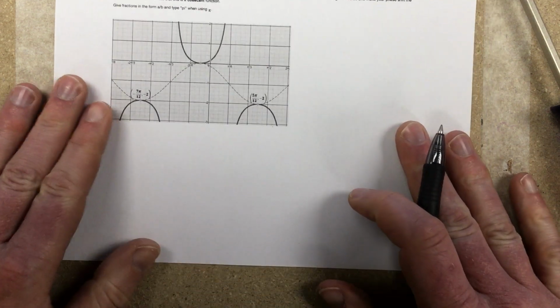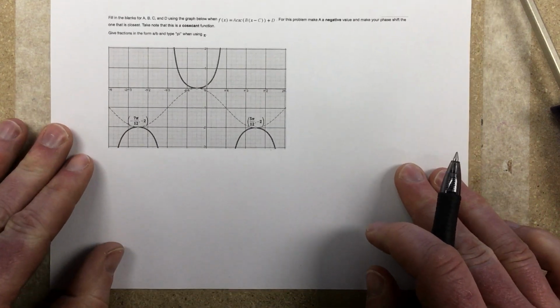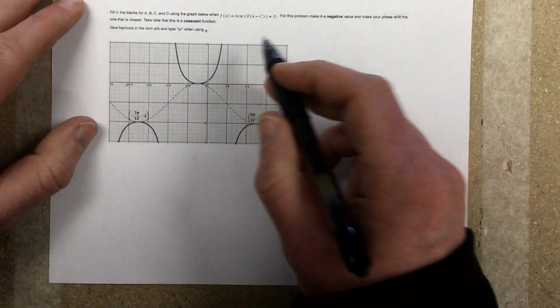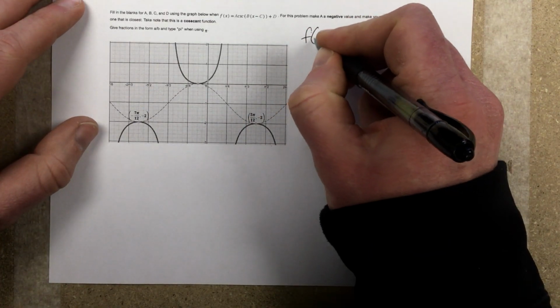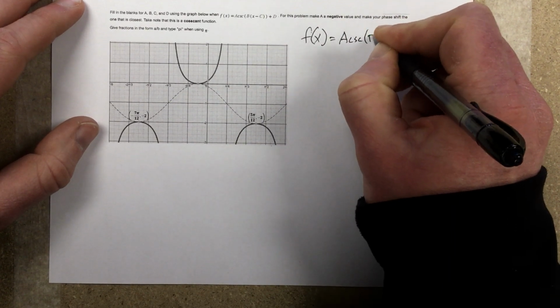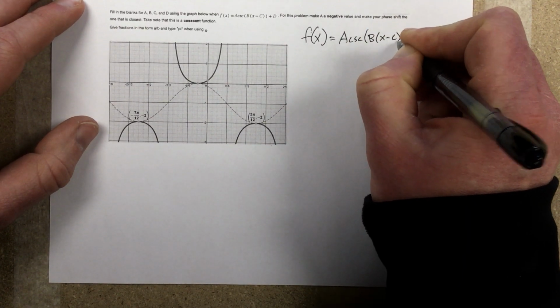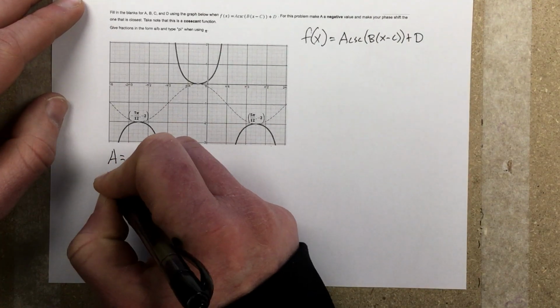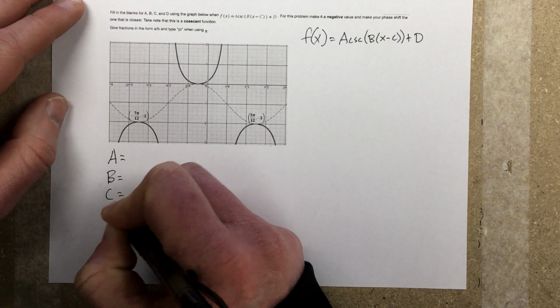Here, we'll use this one down here. Okay, we've got a cosecant graph. We're again going to write out f of x is equal to a cosecant b x minus c plus d. We're looking for a, b, c, and d.